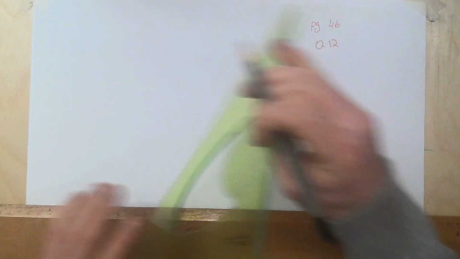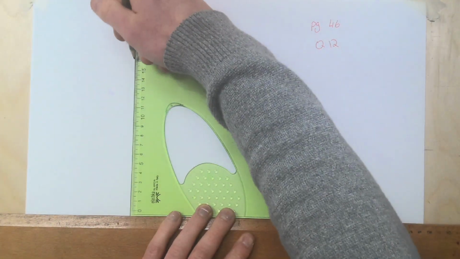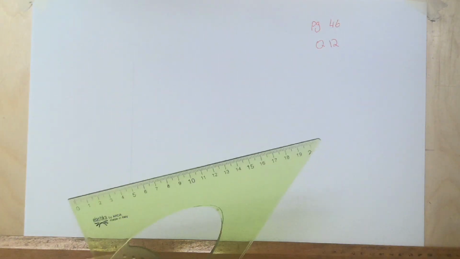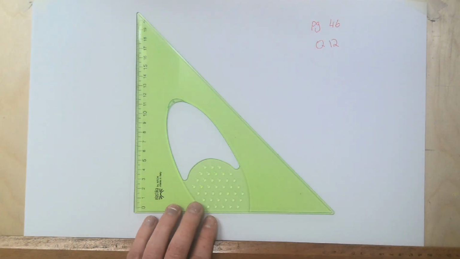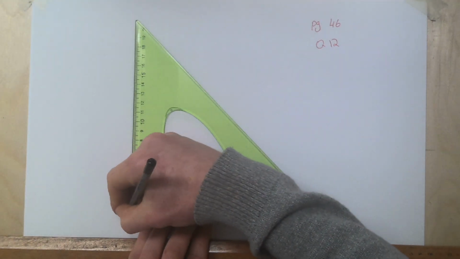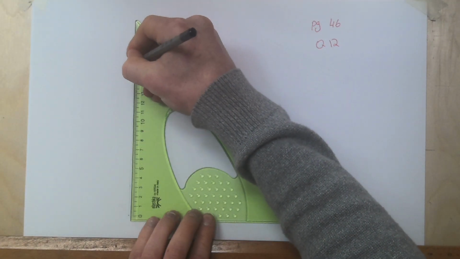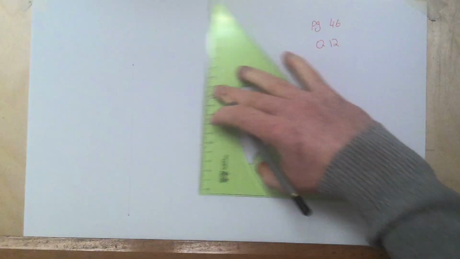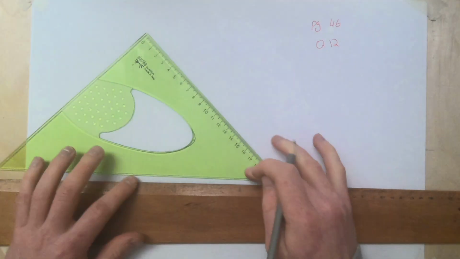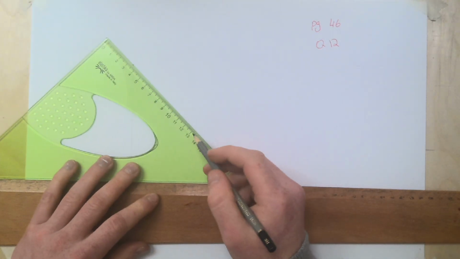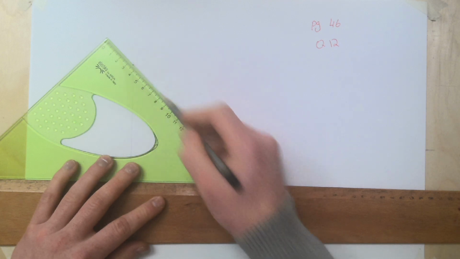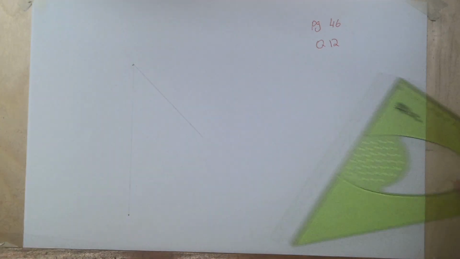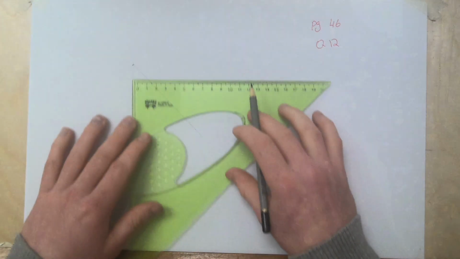So the very first thing, I'm going to draw a vertical line. And on the vertical line, I'm going to measure 160mm. So that's my 160mm marked. So from this corner up here, I'm going to go 45 degrees with my 45 degree set square. That's 45 degrees. Now, it travels a distance of 50mm.